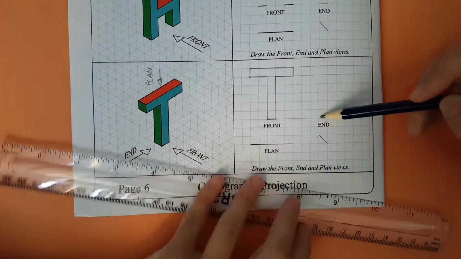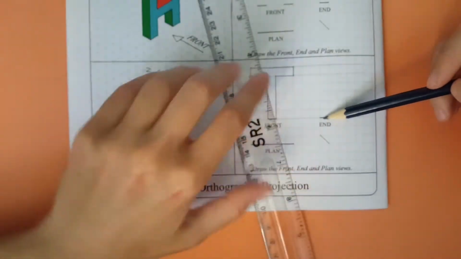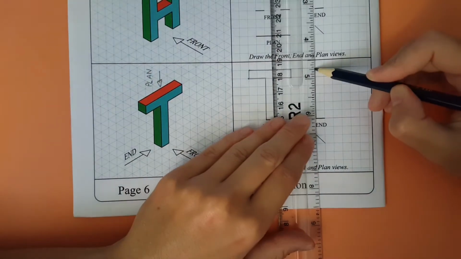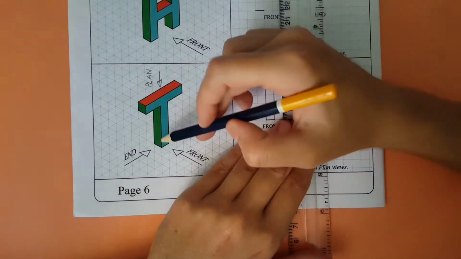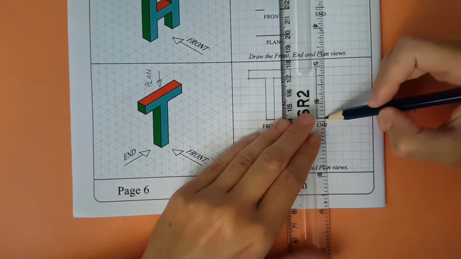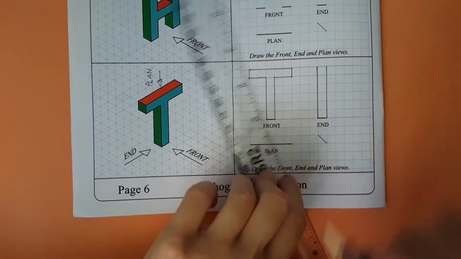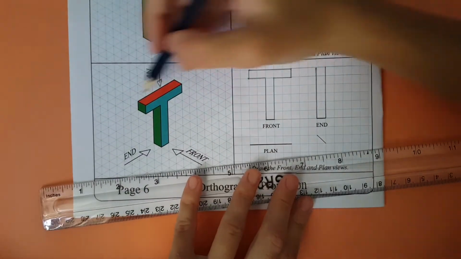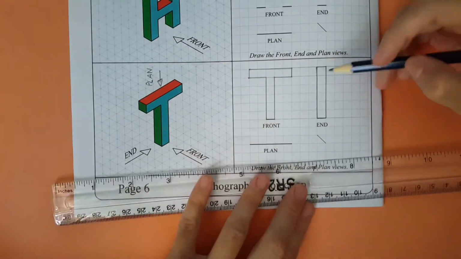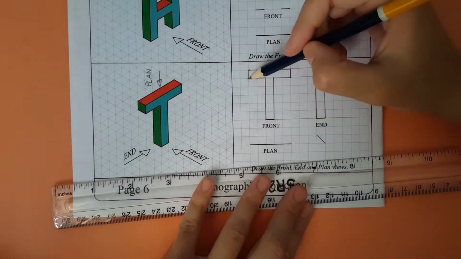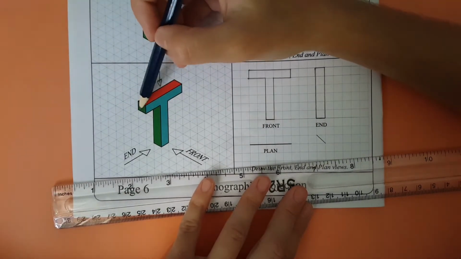As we can see, the baseline on the end side view of the T is finished. However, we still have to draw those 2 vertical lines that we see. Now we are not finished yet, as we still see that line over there which shows the horizontal beam of the T.